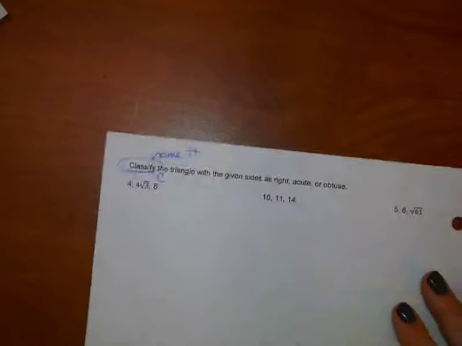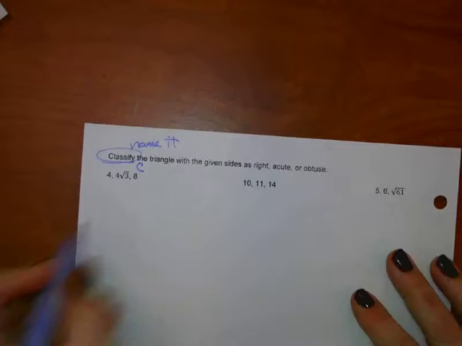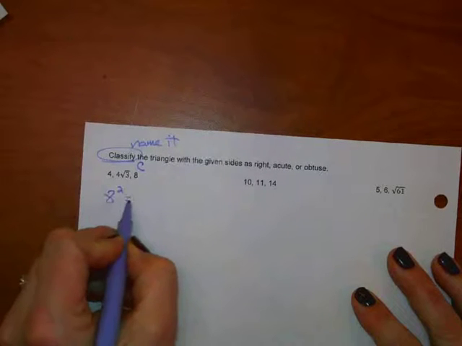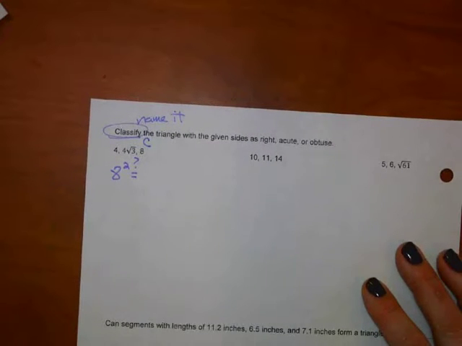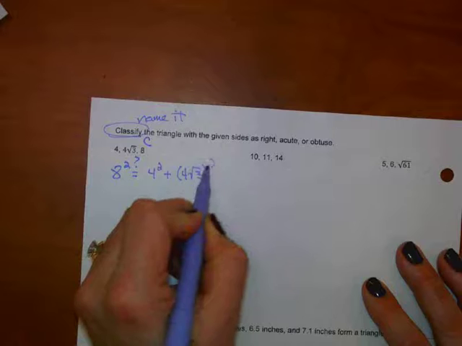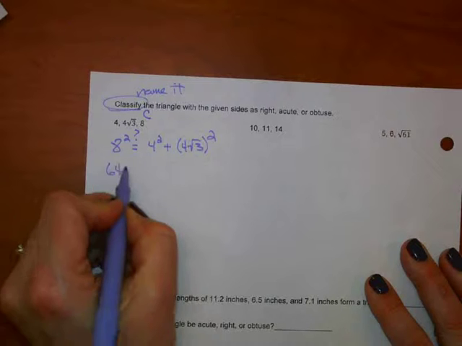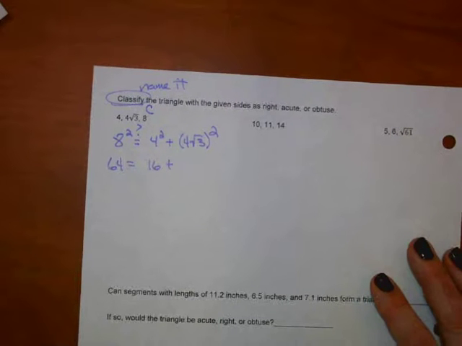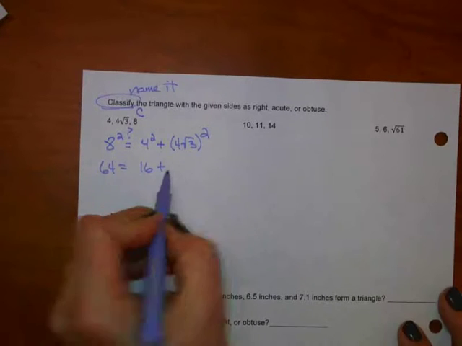So the longest side, I'm going to say this is C. I know that's going to be by itself on one side here. So I'm going to say, okay, is A squared, 8 squared, equal to, I'm checking that, 4 squared plus 4 times the square root of 3 squared? I'm going to see what happens if it's equal, less than, greater than. 64 equals 16 plus 4 times 4 is what? Square root of 3 times square root of 3 is what? 16 times 3. Anybody know? 48.